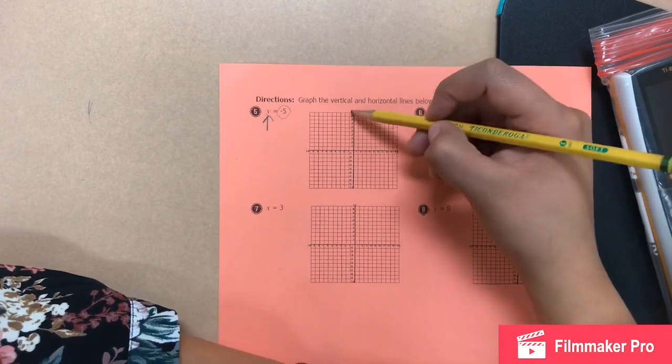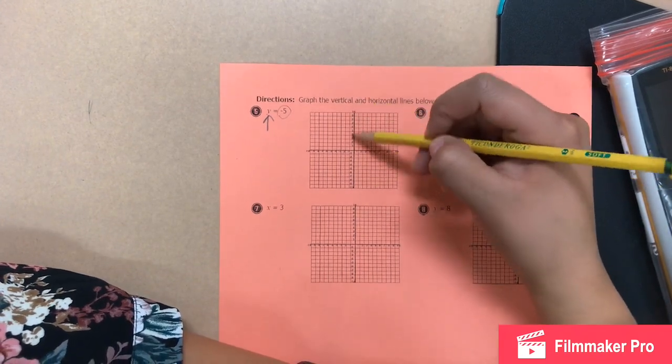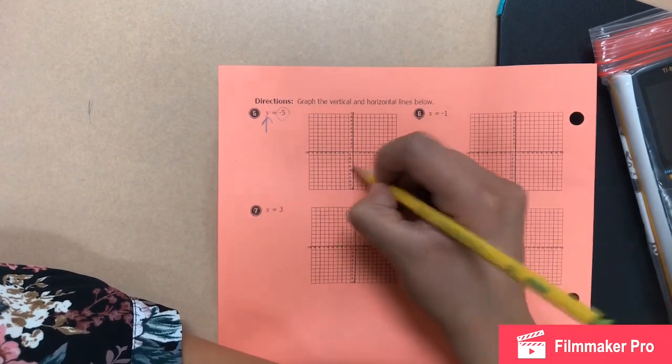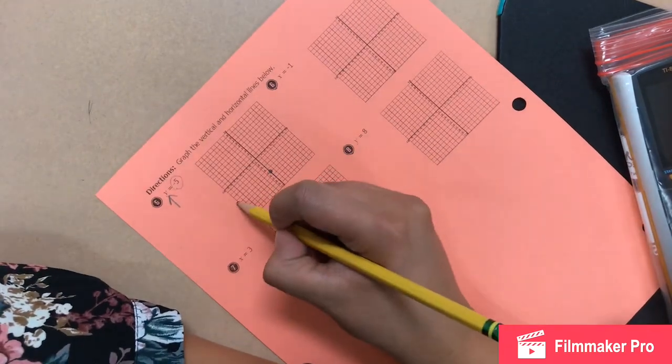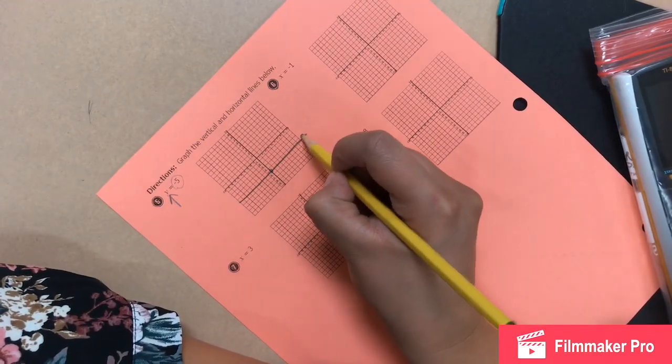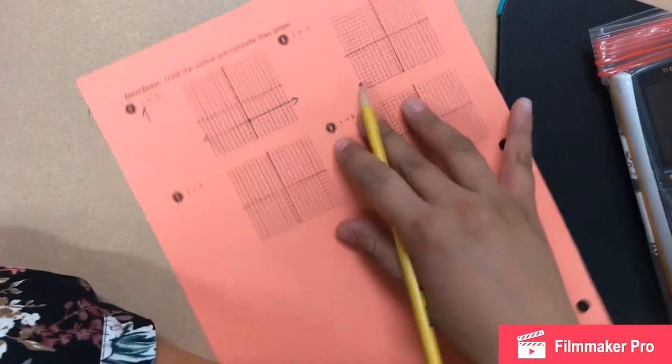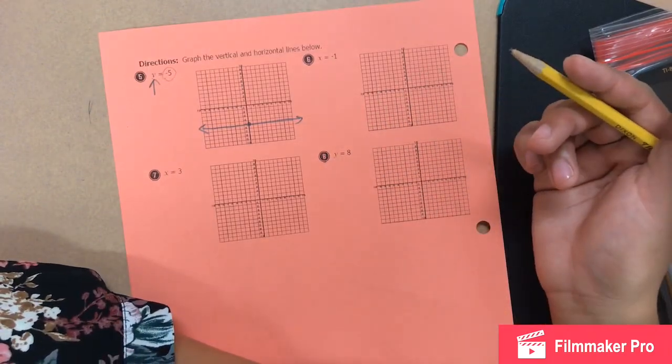So my y-axis is here. -5 on this y-axis is right here. And since I'm crossing the y-axis, that means it's going to be a horizontal line. So that means it's going to go horizontally through the y-axis at -5. Number 6 says x equals -1.